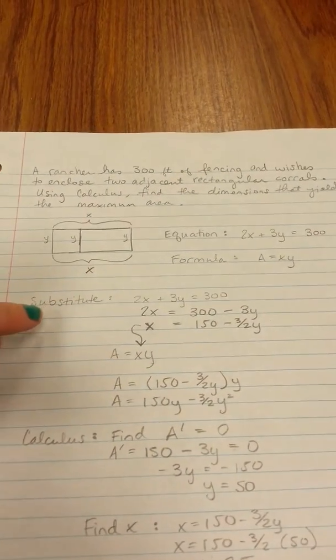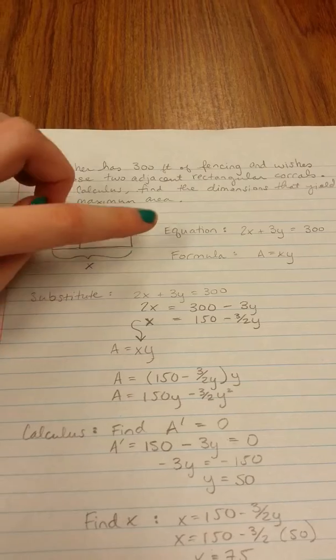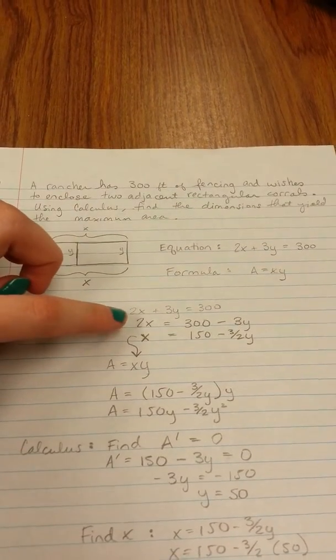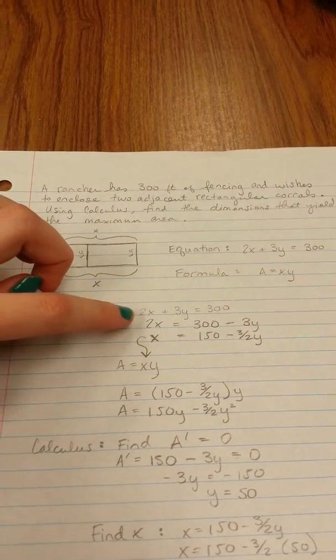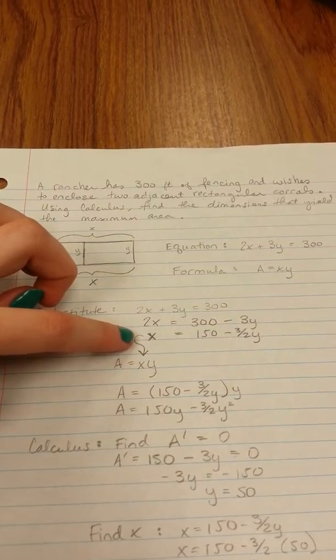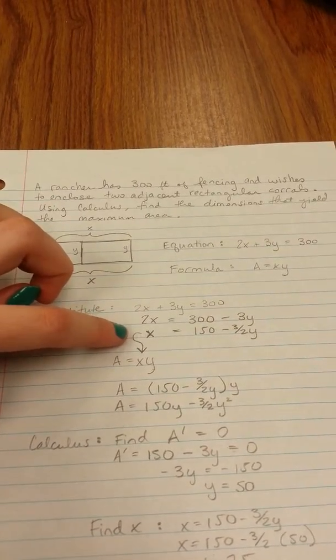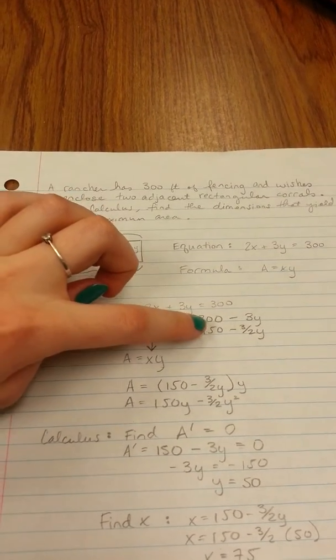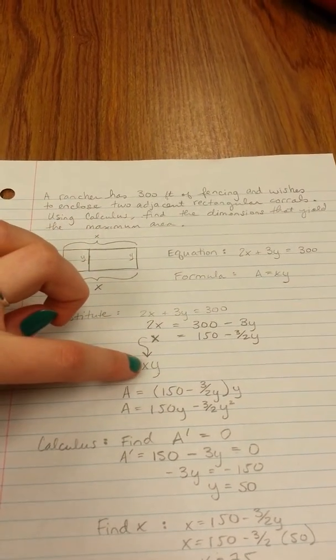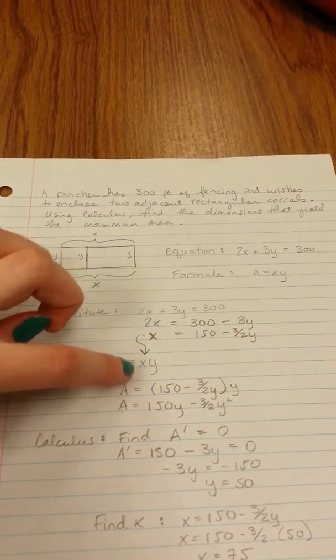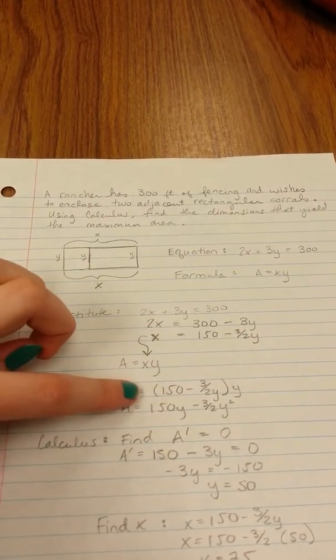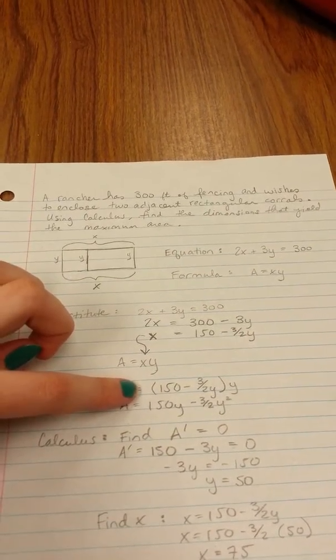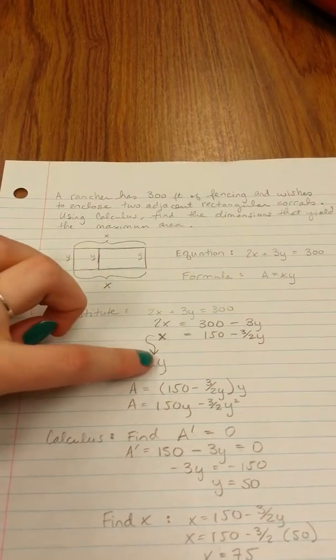The next step is to substitute. So you take the equation that you're given, 2x plus 3y equals 300, and then solve down to get x. So we get x equals 150 minus 3 halves y. Now we're going to plug the information that we found for x into our equation for area. When we do that, we get A equals 150 minus 3 halves y, and we multiply that by the y that comes from here.